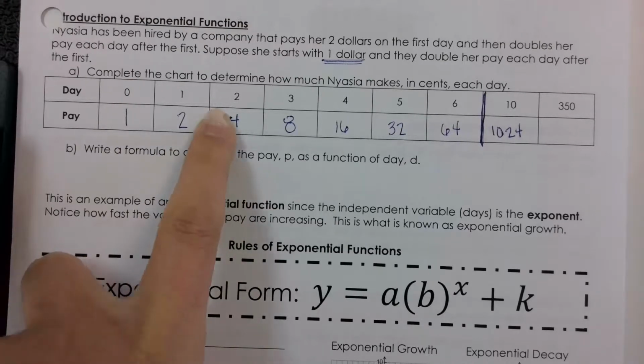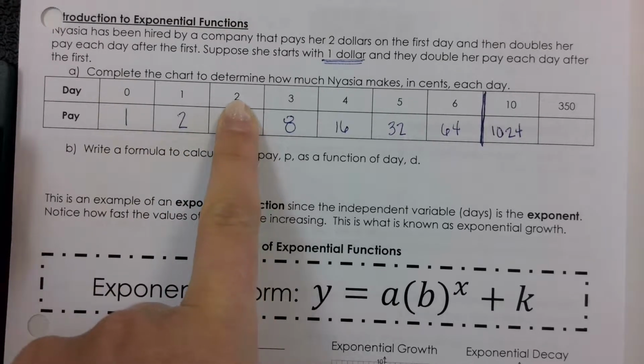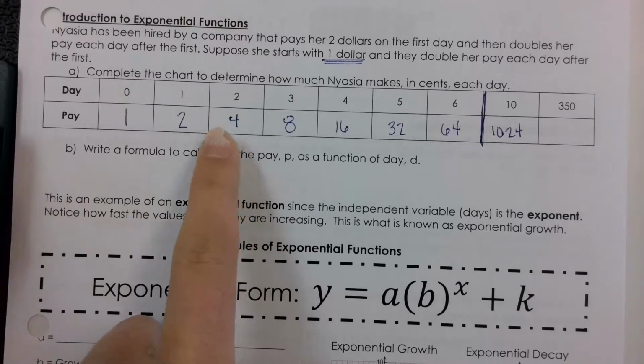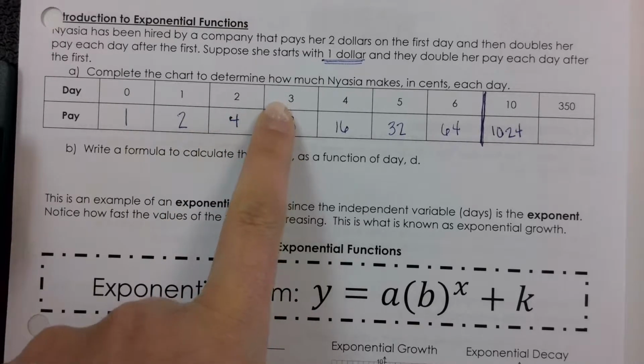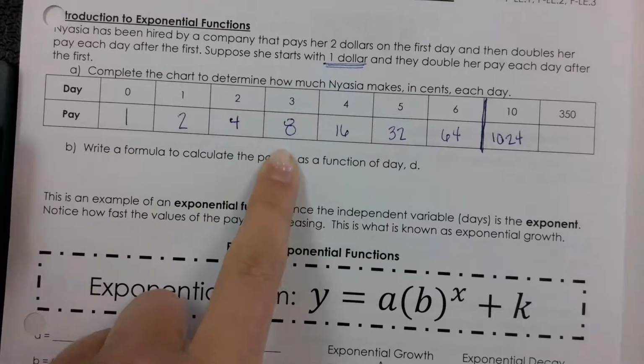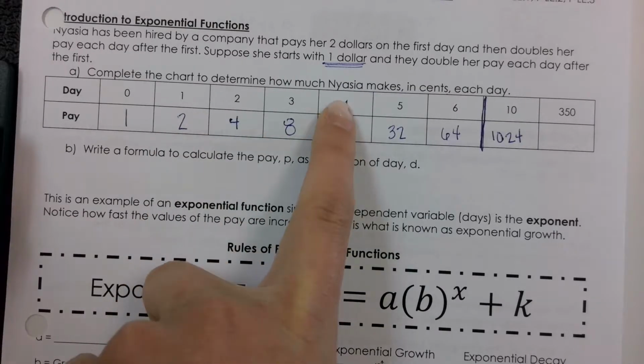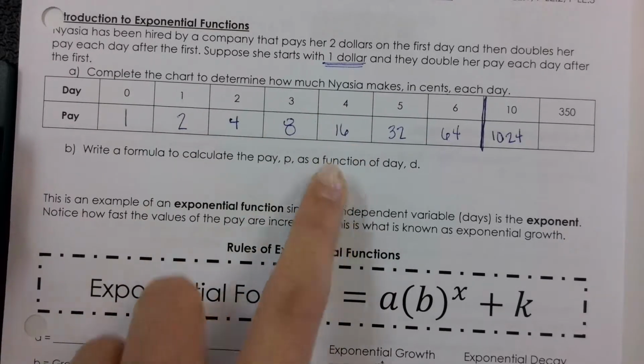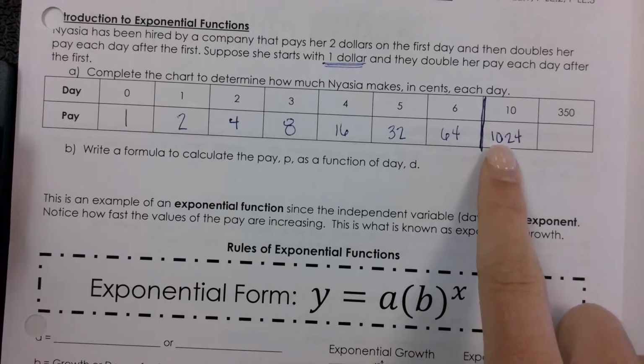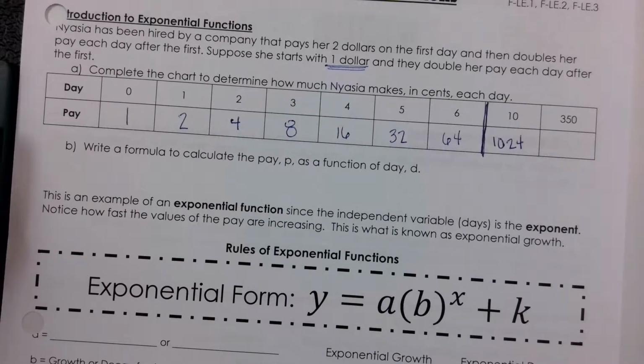So let's see if that pattern still works. If we have 2 to the second power, what do you get? 4. And if you have 2 to the third power, and 2 to the fourth power, can we try 2 to the 10th first? Just to be sure this is right before we get way out of hand.